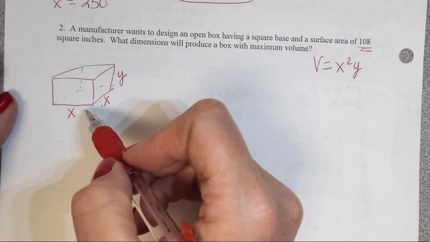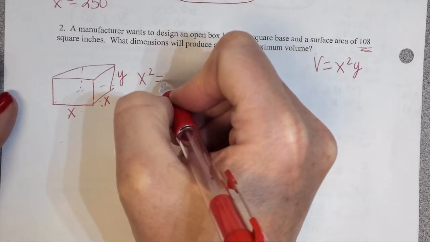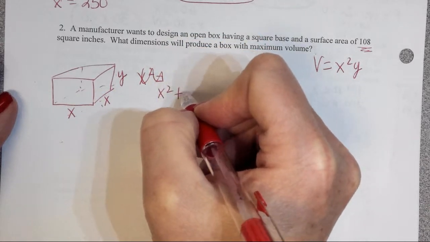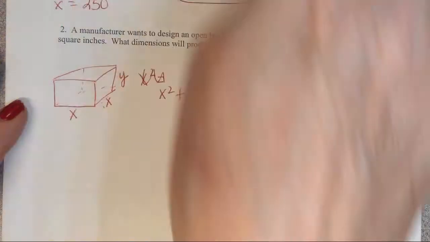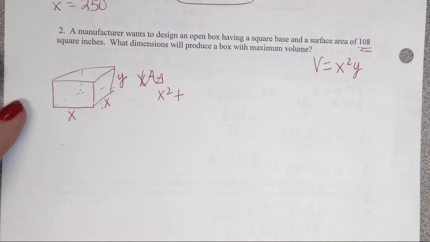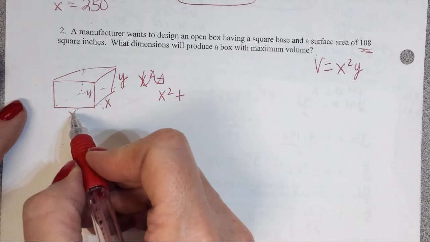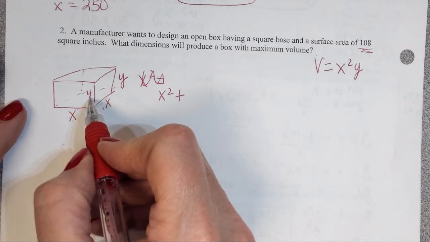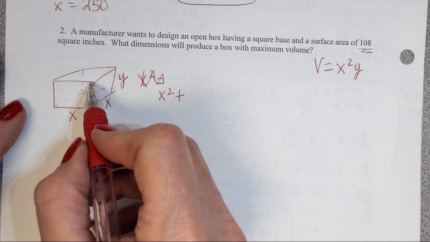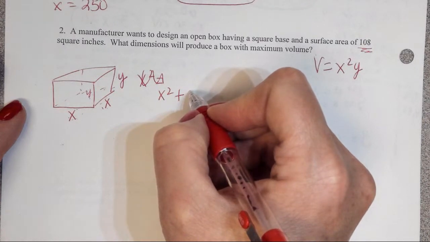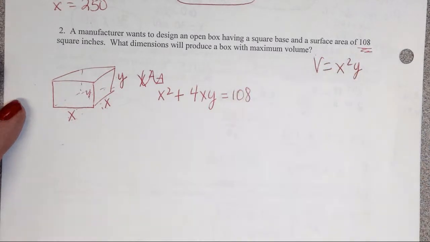Here's the floor of our classroom. What's that area? X squared. Hold on. X squared plus, but it's the surface area of this whole thing with an open top. So what's the front wall? If it's x and y, what's that going to be? What's that area? Right here. This is our front wall. X and y. It would just be xy, right? What about the side wall? What's its area? xy, back wall. So what's the formula? X squared plus 4xy must equal 108.